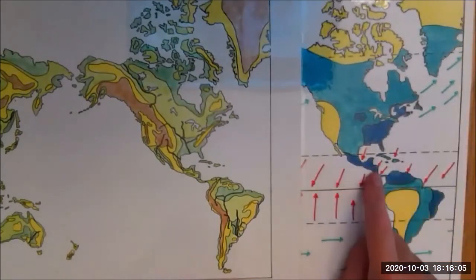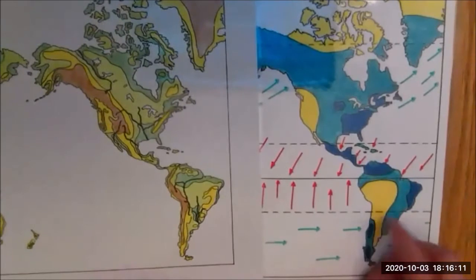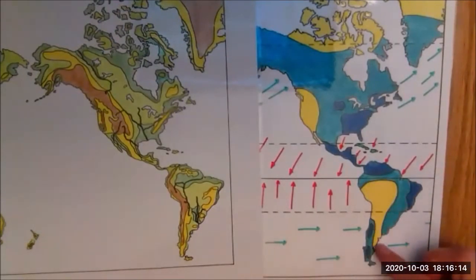All of Mexico and Central America gets a lot of rain. Look how different South America is. In their winter, much more of South America is dry.